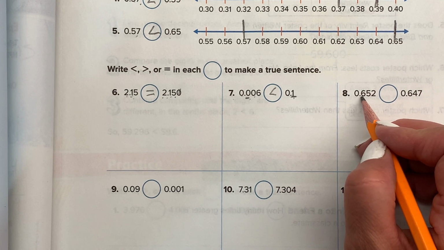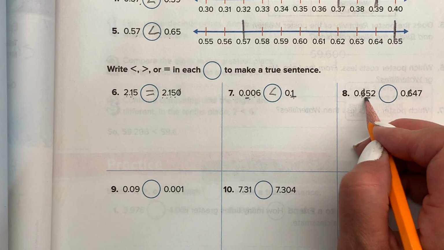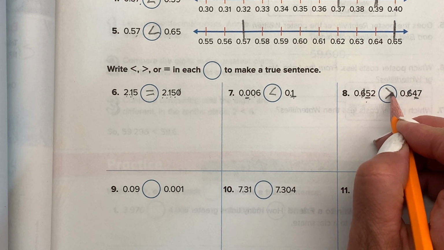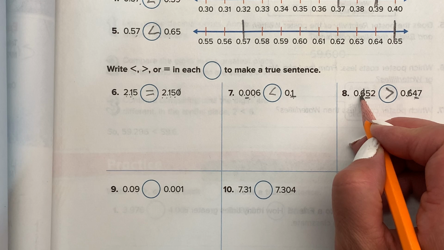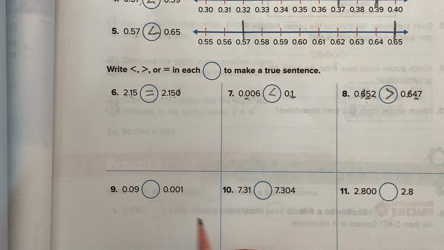We have a 6 in the tenth spot. But in the hundredth spot, that number is definitely bigger. So this number, the 652 thousandths, is bigger than that one over there.